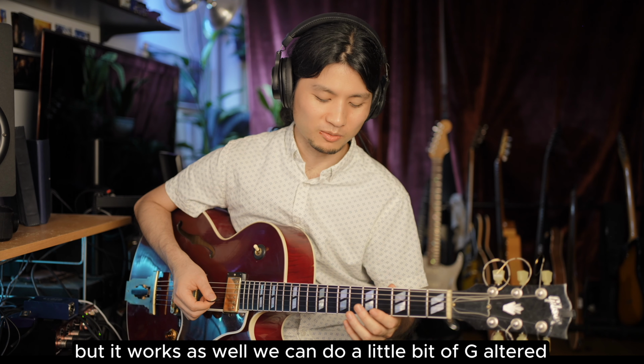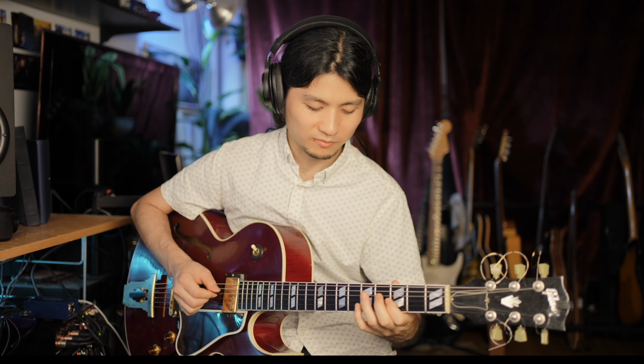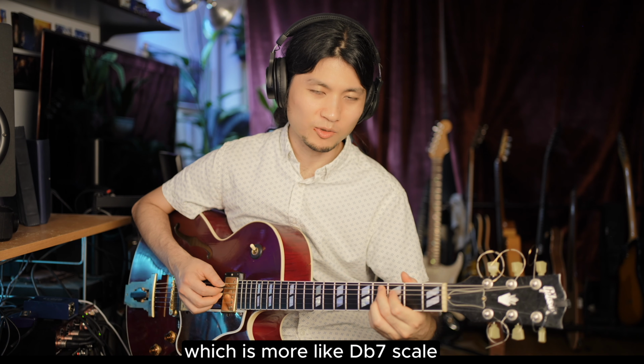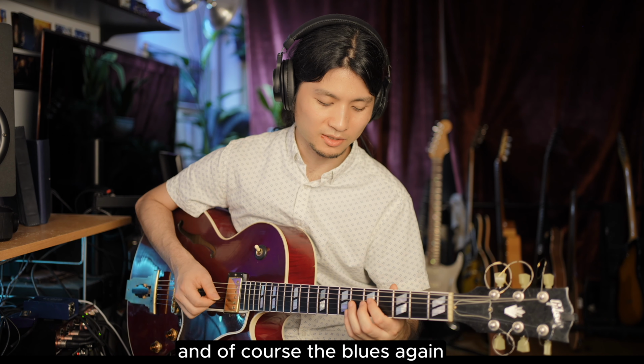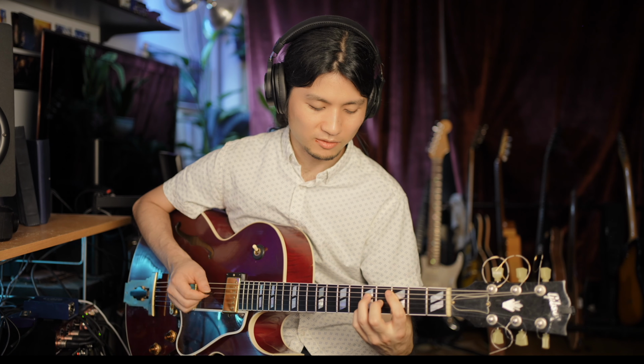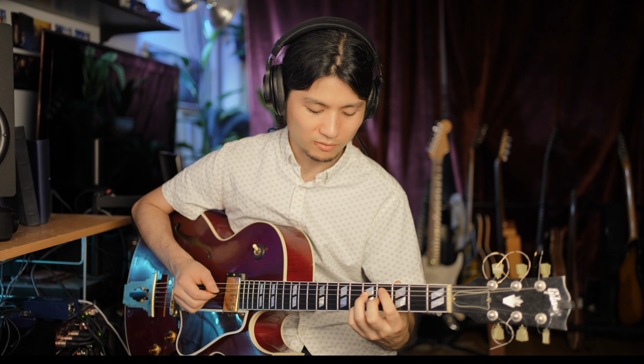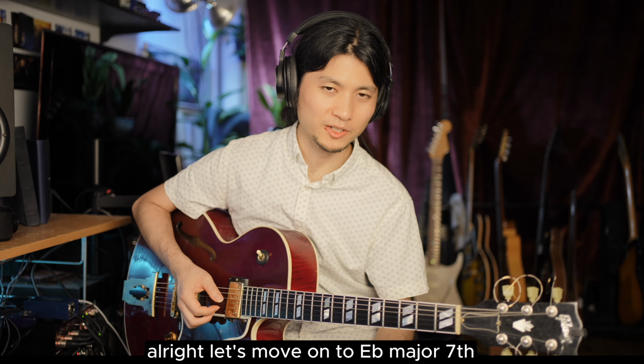We can do a little bit of G altered, which is more like D flat 7th scale instead of D flat major 7th. And of course the blues again. Alright, let's move on to E flat major 7th.